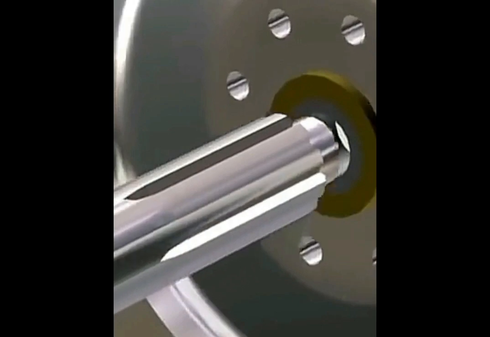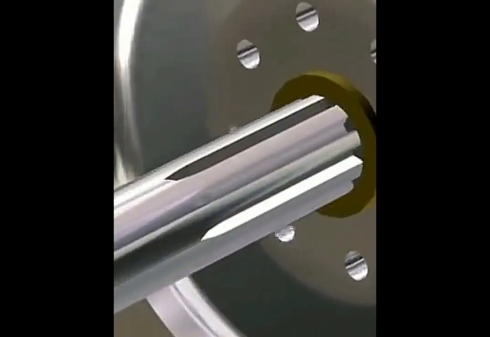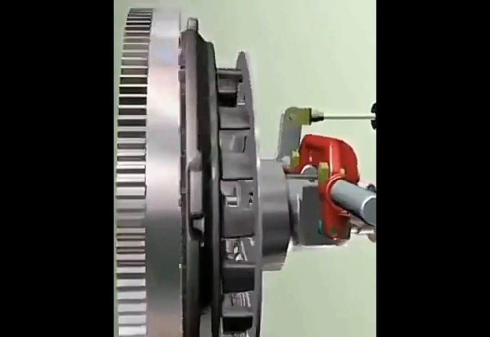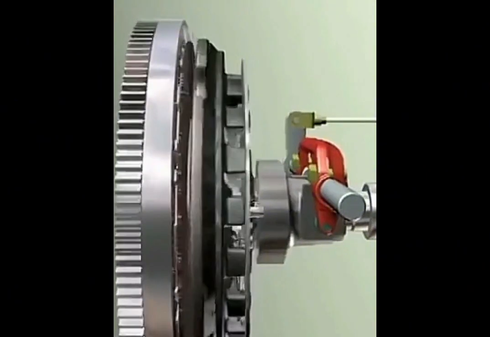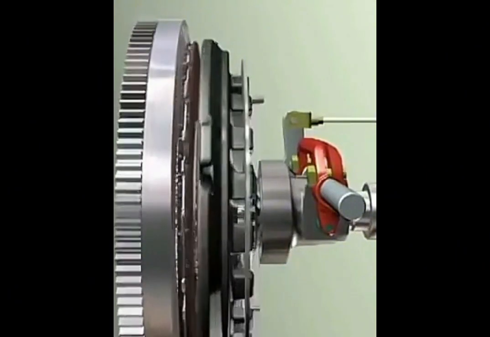The driving member of a clutch is the flywheel. It is mounted on the crankshaft. The driven member is the pressure plate. This is mounted on the transmission shaft. The clutch plates are between the two members.